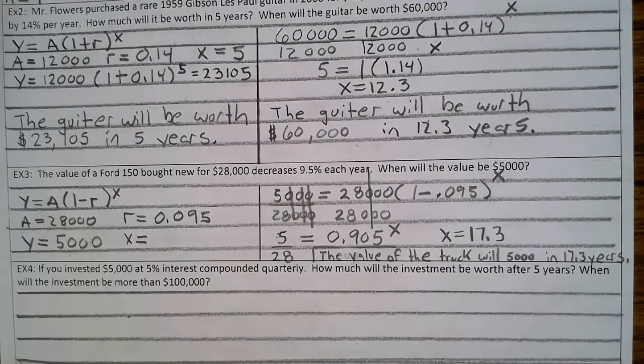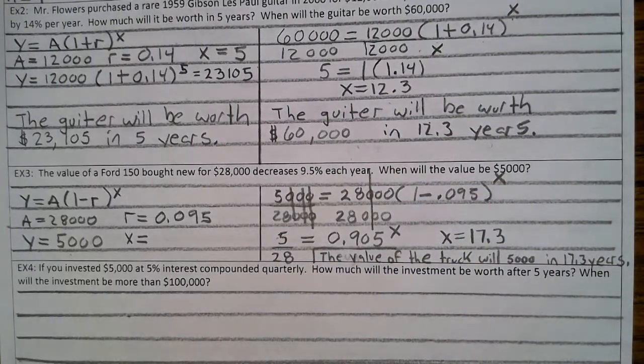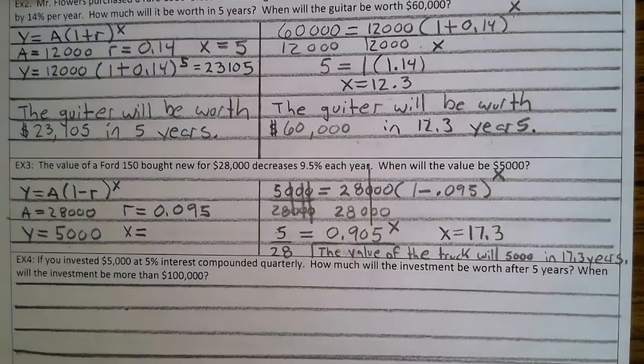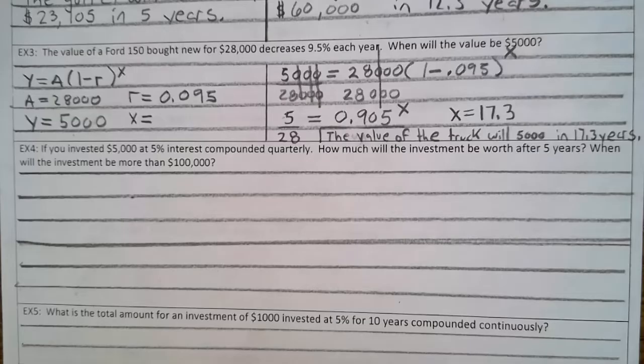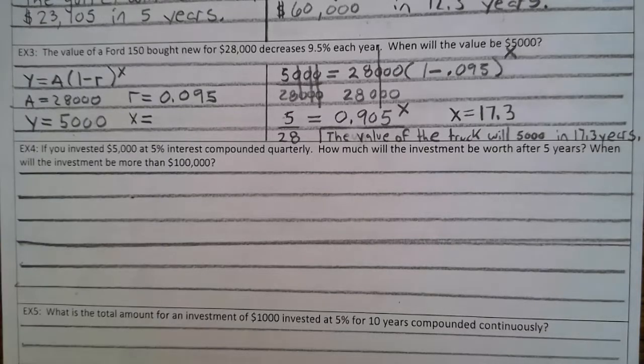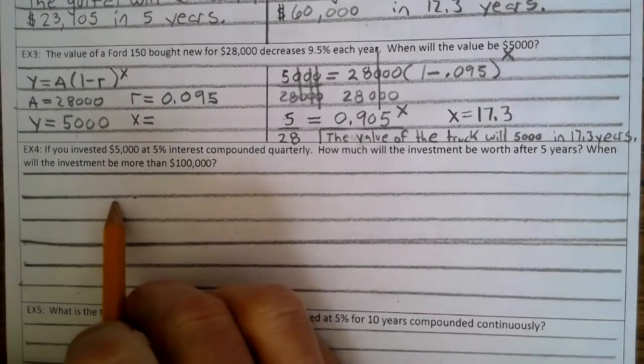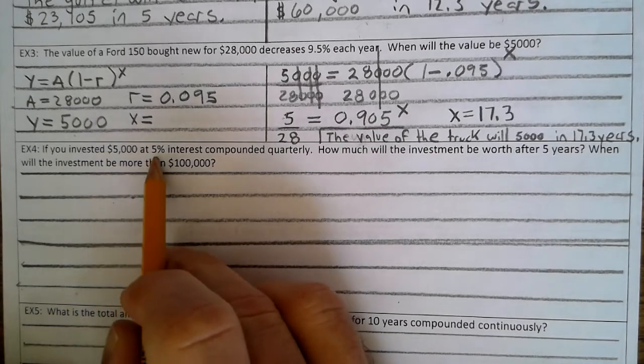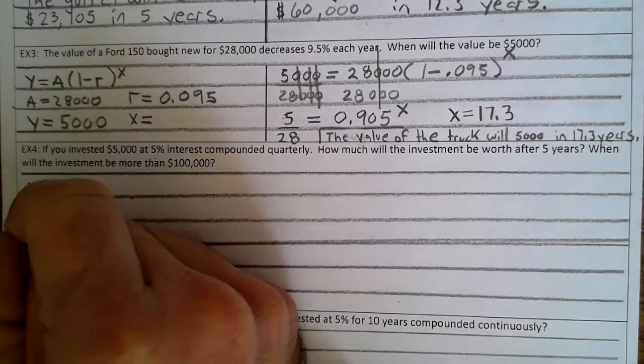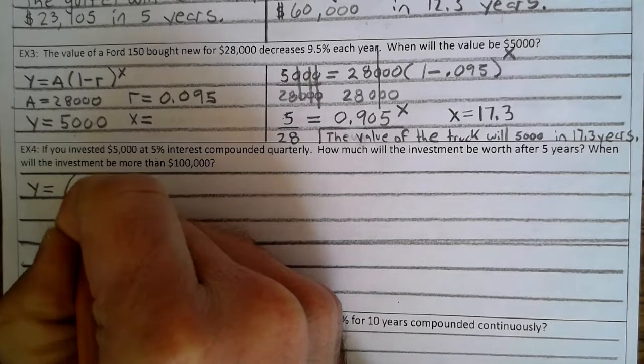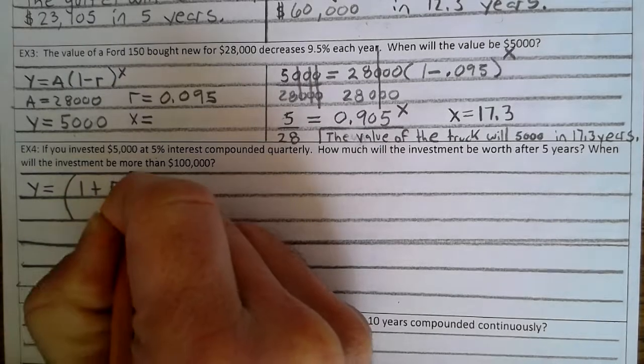All right, example 4. If you invested $5,000 at 5% interest compounded quarterly, how much will the investment be worth after 5 years? When will the investment be more than $100,000? Okay, so you notice example 4 is like example 1, except instead of 1%, we're getting 5%. Okay, so y equals parentheses 1 plus r divided by n to the nx power. So now we need to define everything. Oh, almost forgot the a right here.